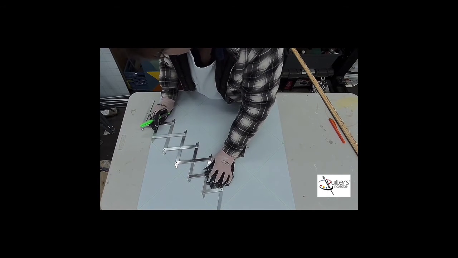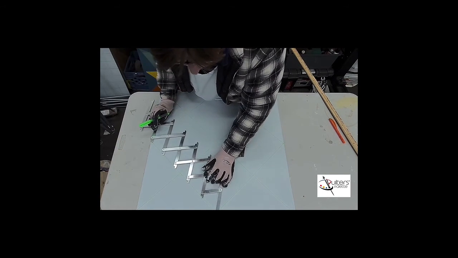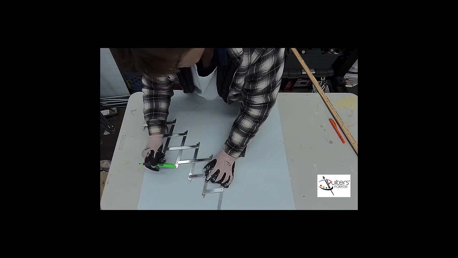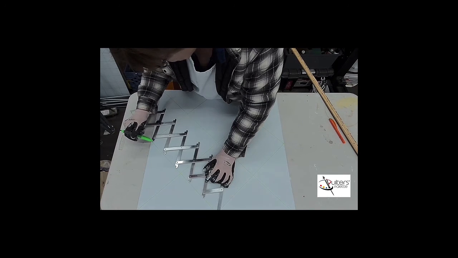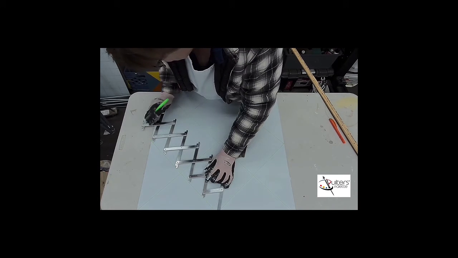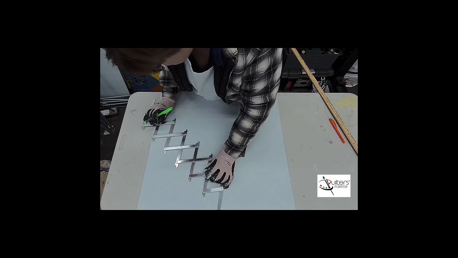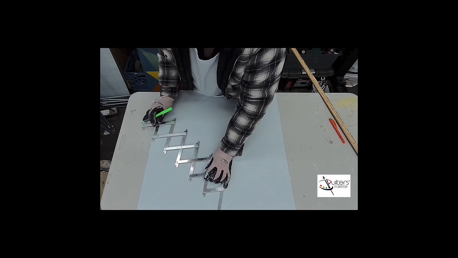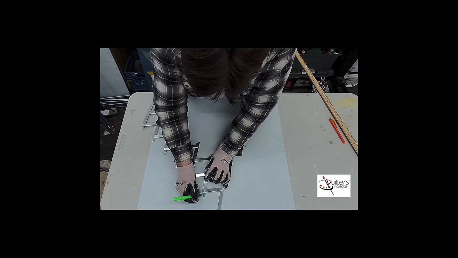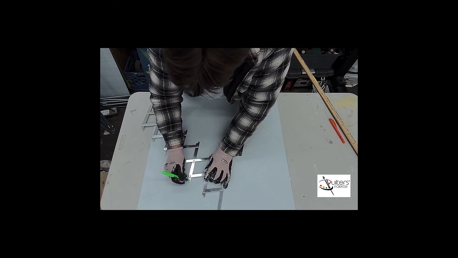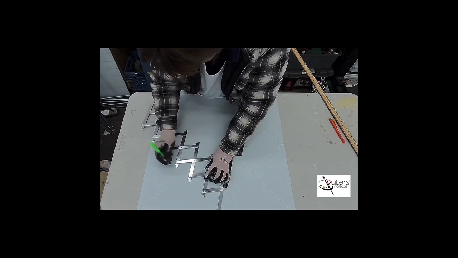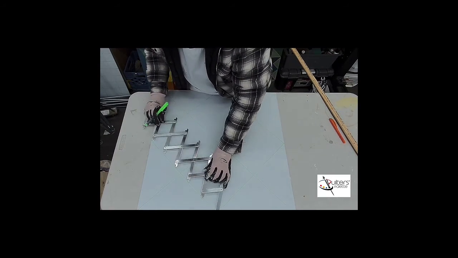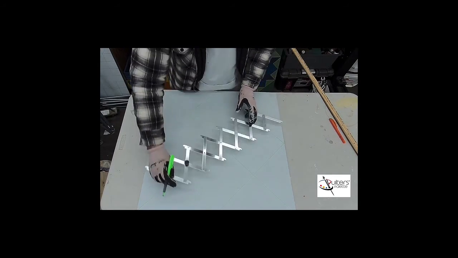And you can, if you want, put this up here as well, but I like to have it a little bit down with the points at the edge so that I can see where they're situated. So we'll just mark there, there, there, and there. And then we'll turn it.